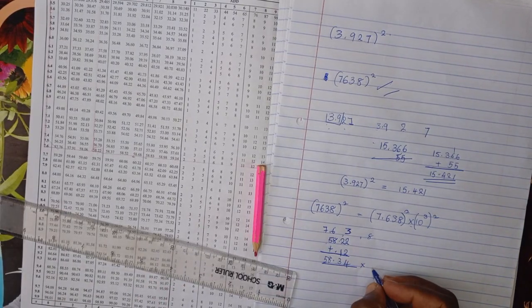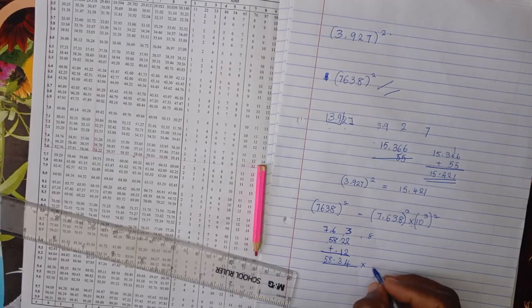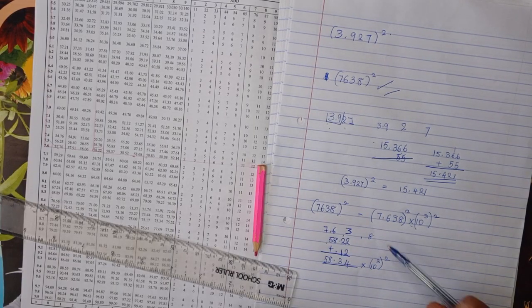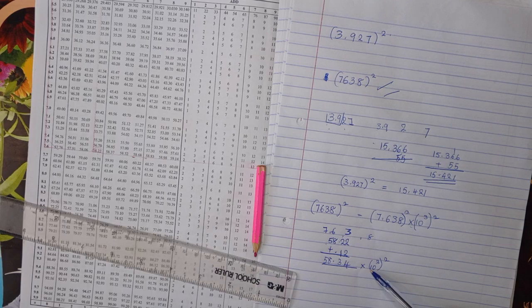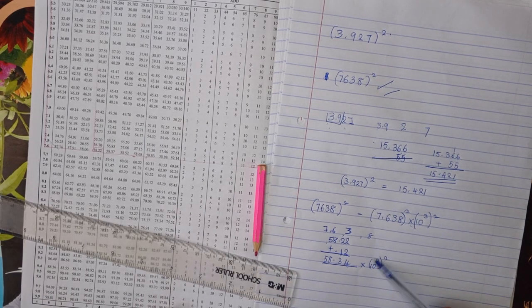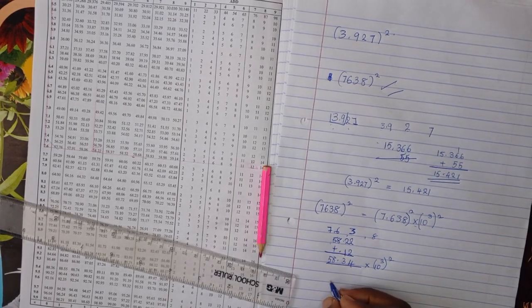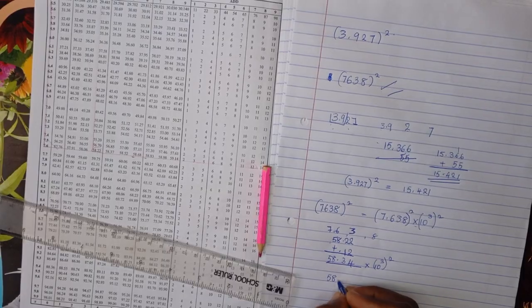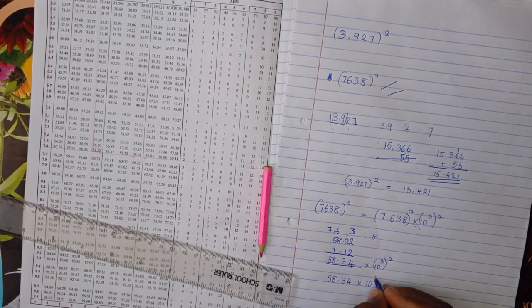You have to multiply your answer here by 10 to power 3 when it is squared. For those who have gone ahead, I know for Form 1, Form 2, Form 3 students, you know the laws of indices, and this one we have 3 times 2, which is 6. So it means that it is 58.34 times 10 to power 6.